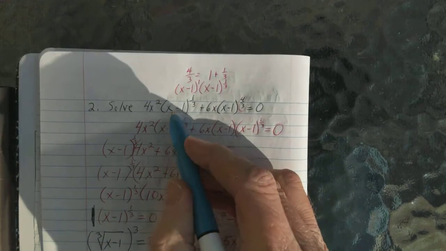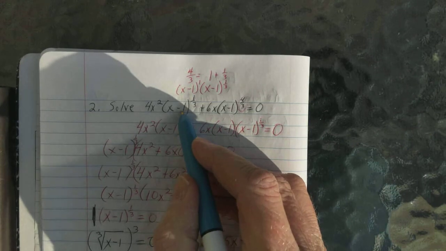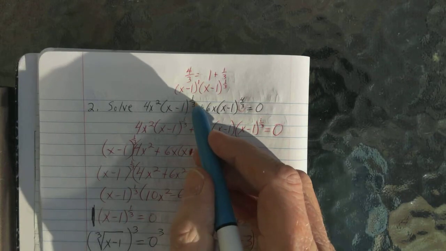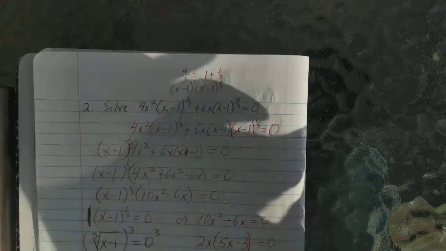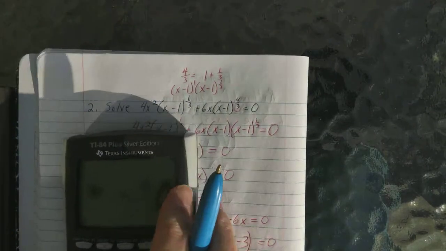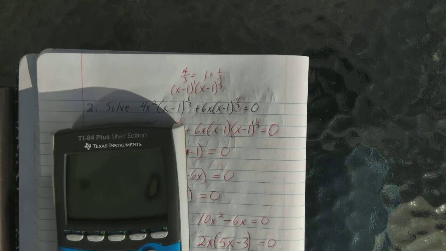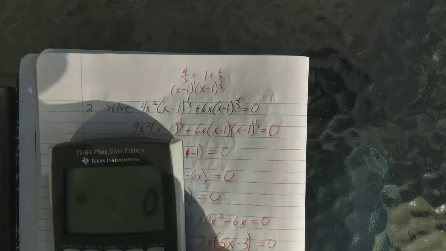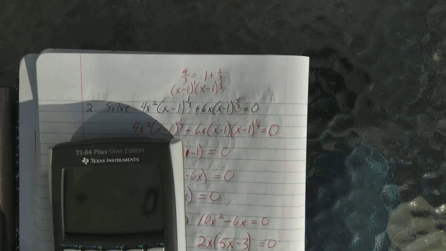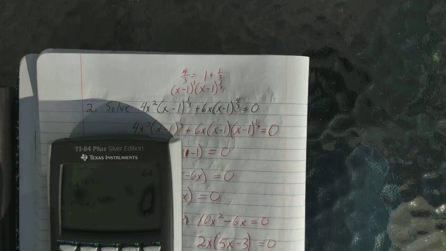Let's try 0 now. Now, this is negative 1 to the 1/3 power, and that's the cube root of negative 1, which is negative 1. But we'll go ahead and confirm that on the calculator.